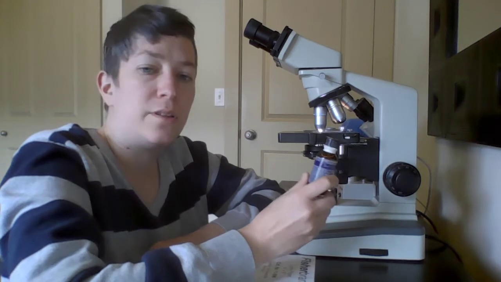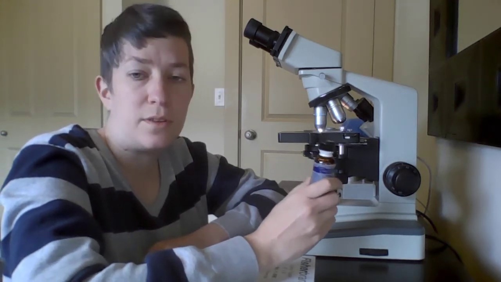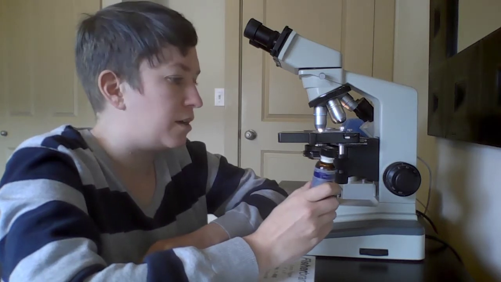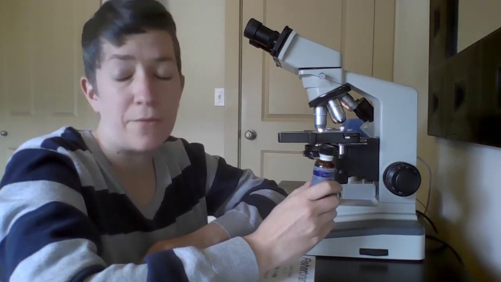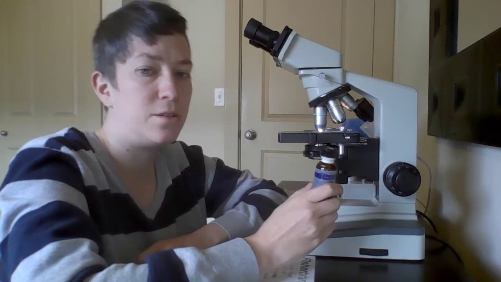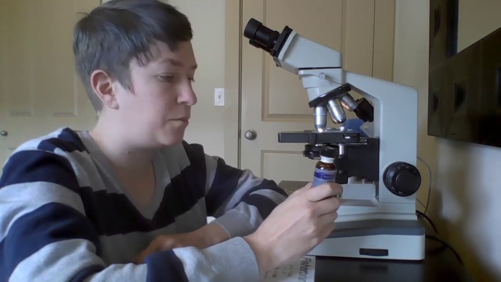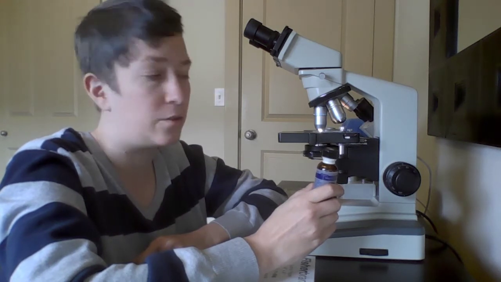So this immersion lens oil should always be used with the 100 lens. If you don't use the immersion oil with the 100, then the refraction of the light will be wrong, which means your image will probably look blurry, and it could even be the wrong color, and it will be hard to distinguish what you're actually looking at.